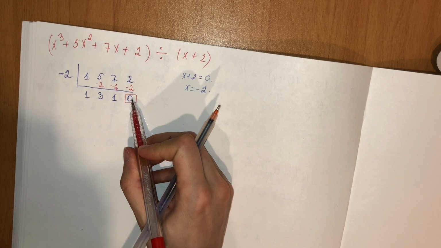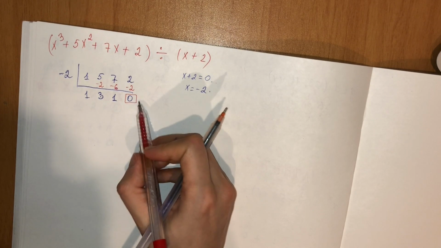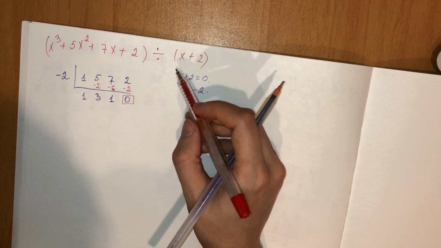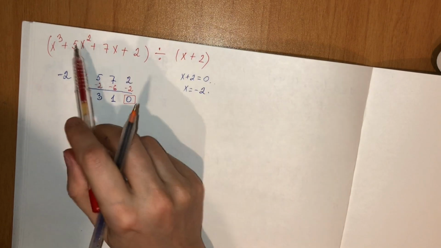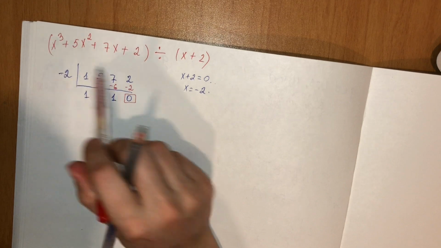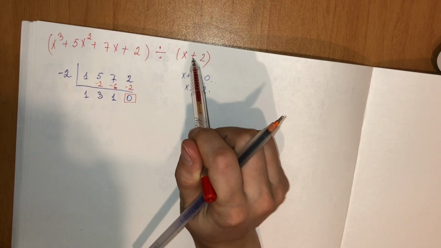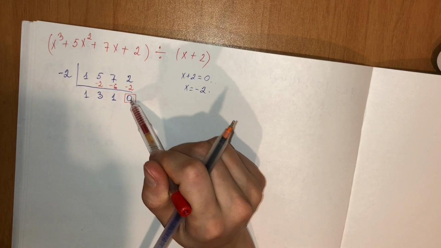If we get 0 here, it means that x plus 2 is a factor of this polynomial. This polynomial can be divided by x plus 2 if it is 0.